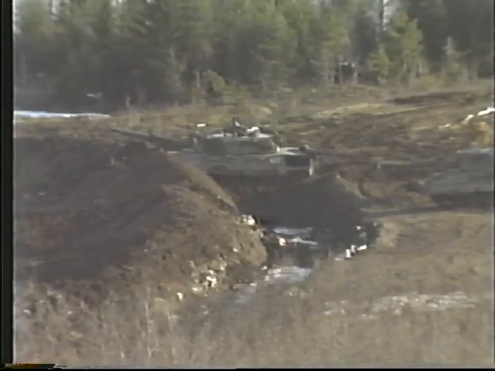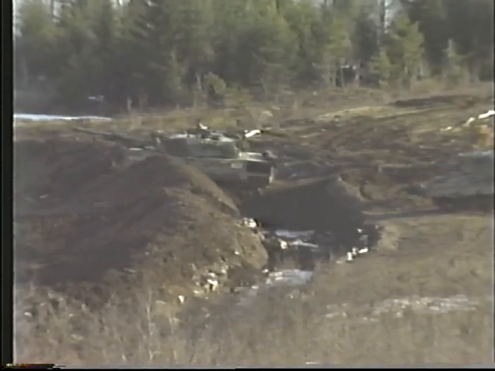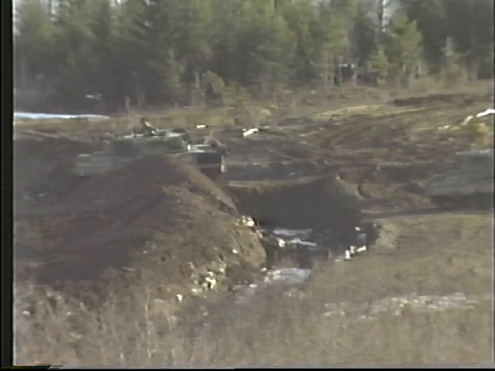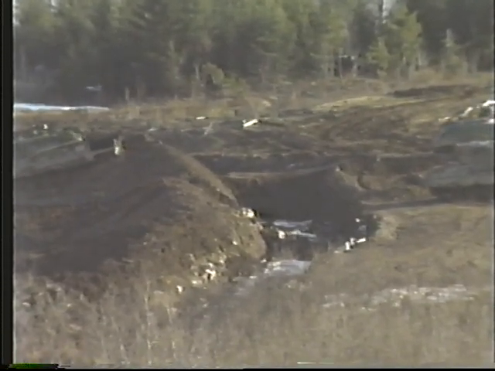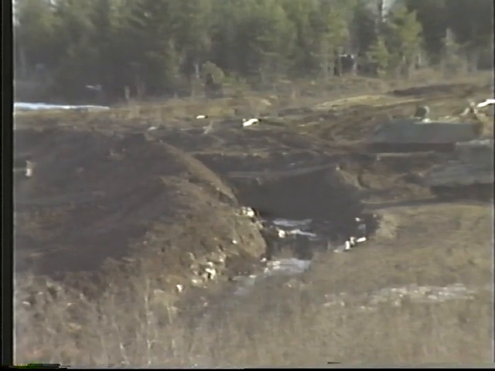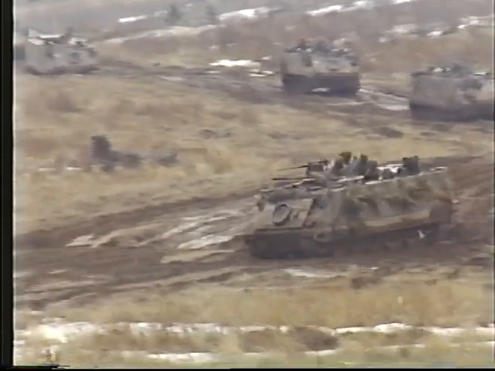As soon as the obstacle is breached, the assault element crosses and continues at best possible speed towards the objective. The APCs follow the tanks as closely as possible without hindering their ability to maneuver.